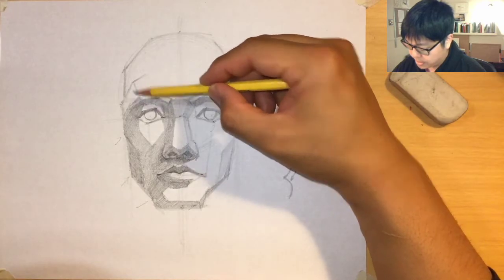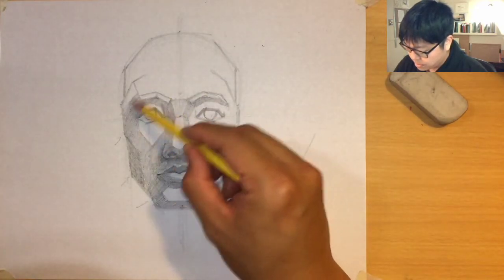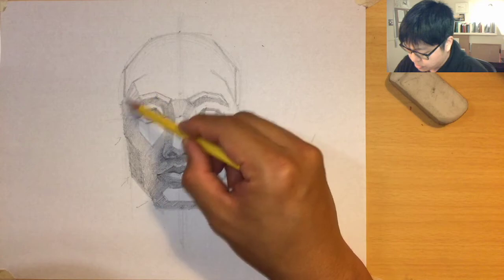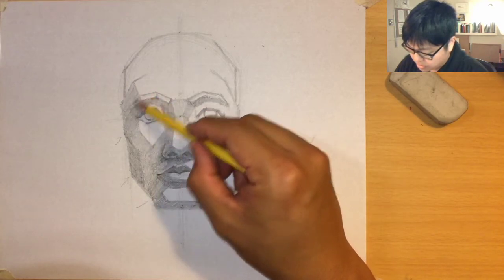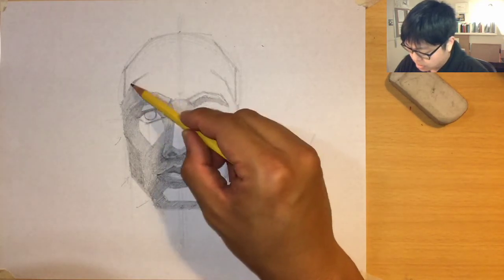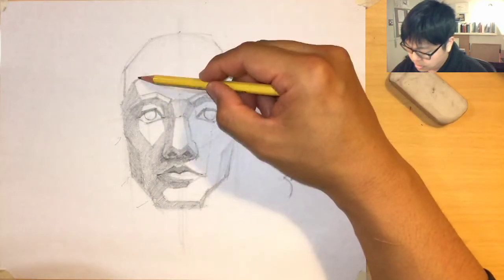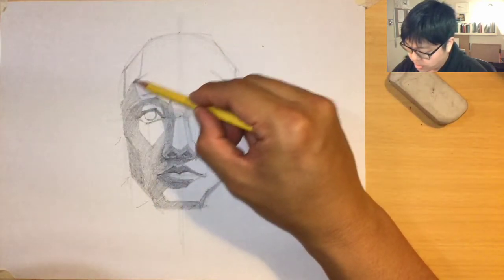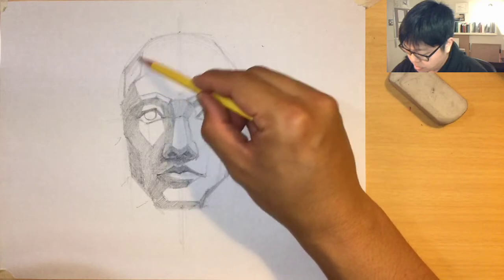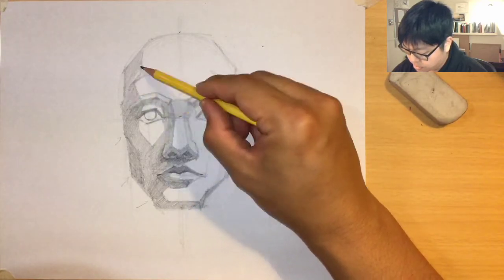Now this top side where we see the brow, the left portion of it is also going to be in shadow. Comes up like this. And the left portion of the cranium is also going to be in the dark.